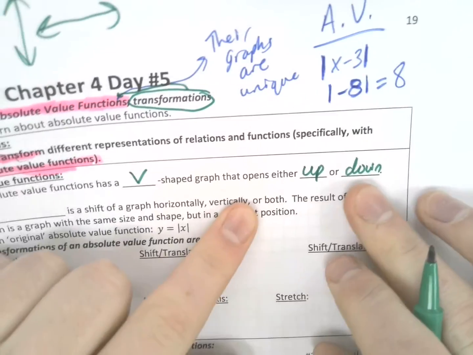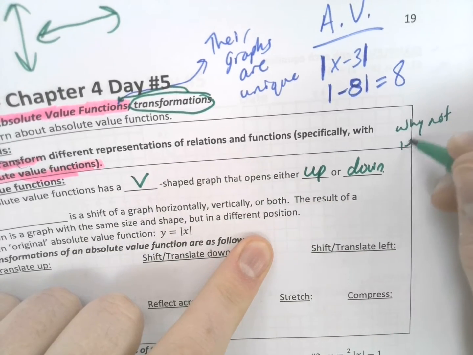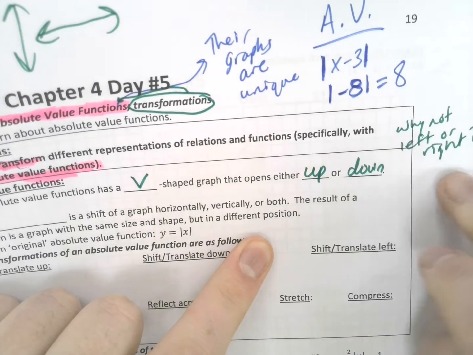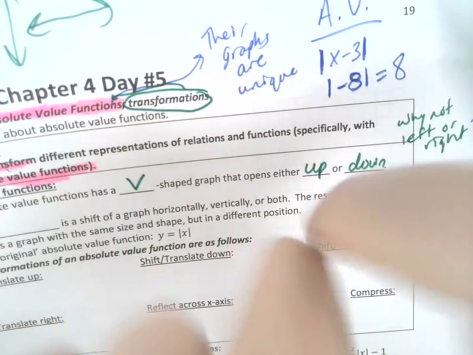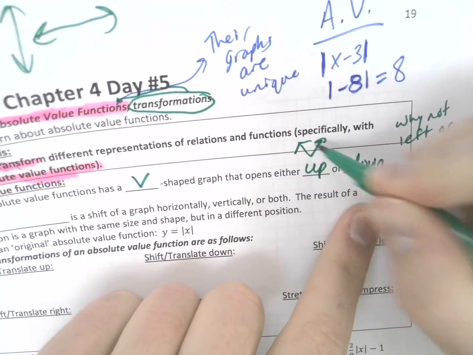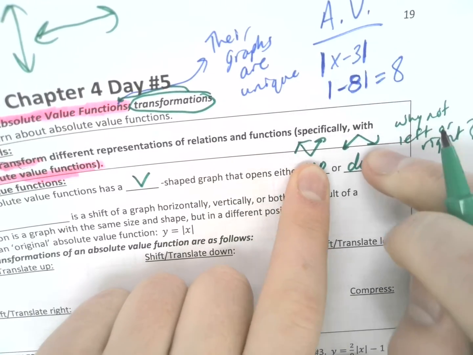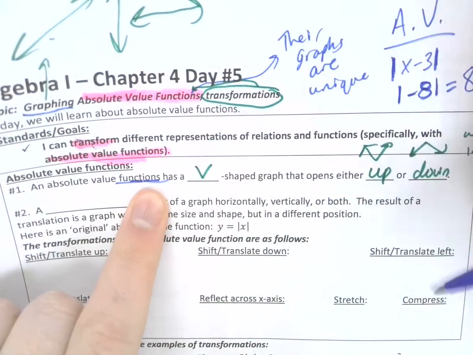And you're probably thinking, wait, why not left or right? Why does it have to open up or down? Why does it have to look either like that or like that? Well, remember, this is a function.